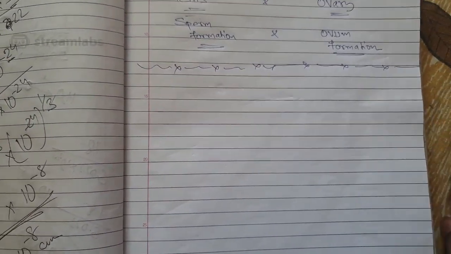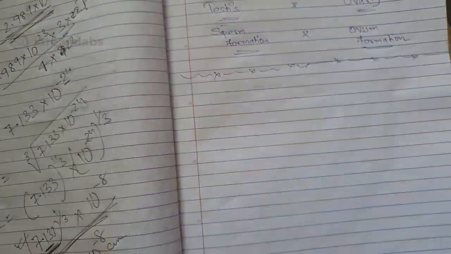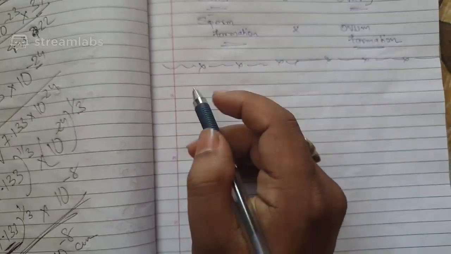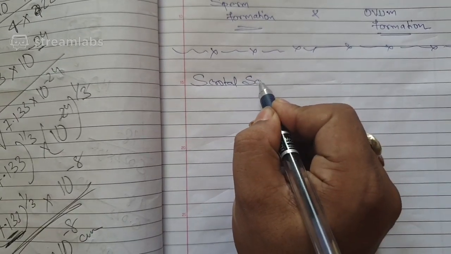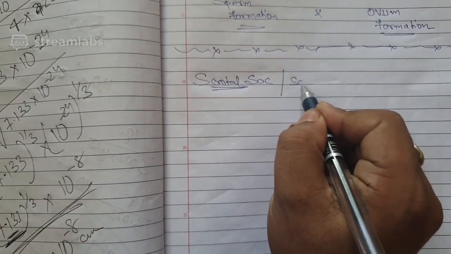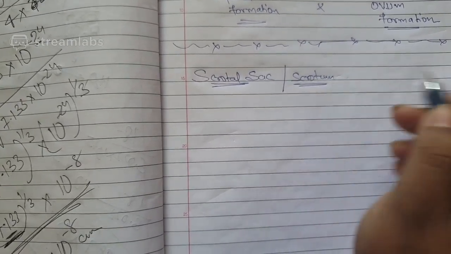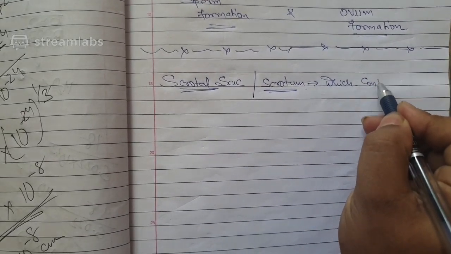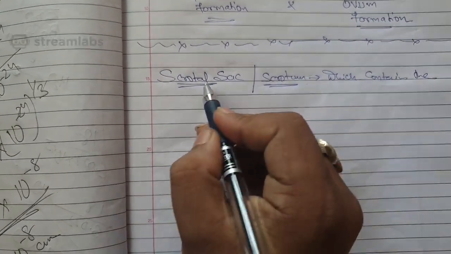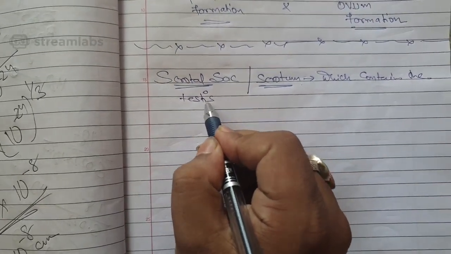let's begin. You see, at first if I discuss about the structure of the testes, the location of the testis is the scrotum sac or the scrotal sac. Know this term very well. Scrotal sac or scrotum is the bag-like structure, okay, which definitely contains the testis.